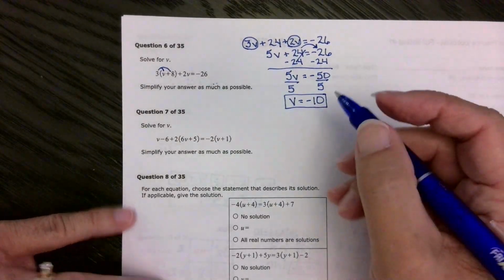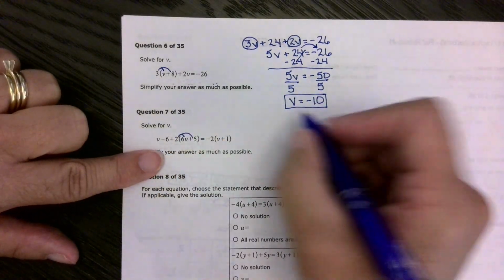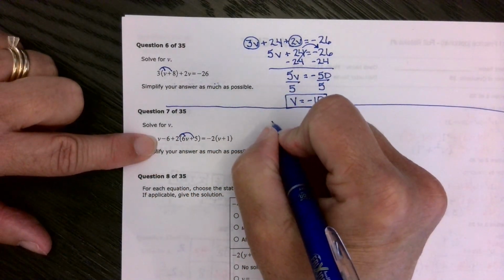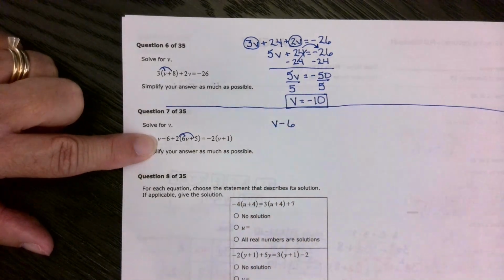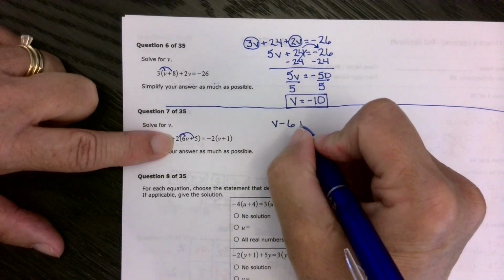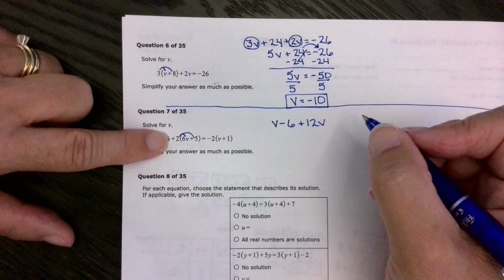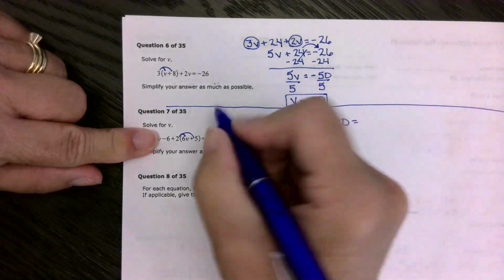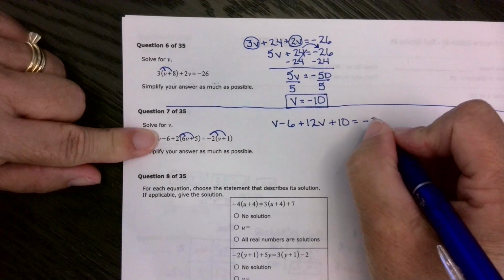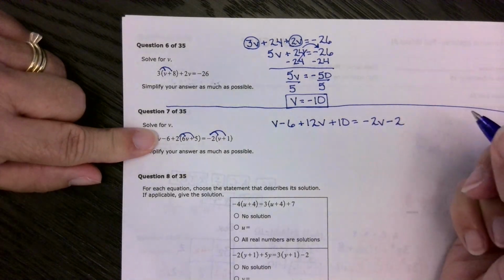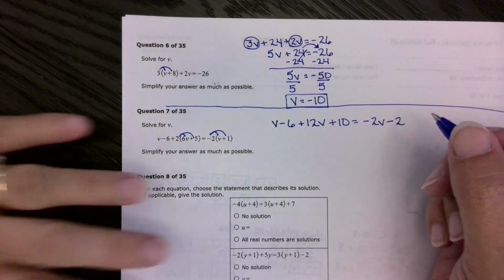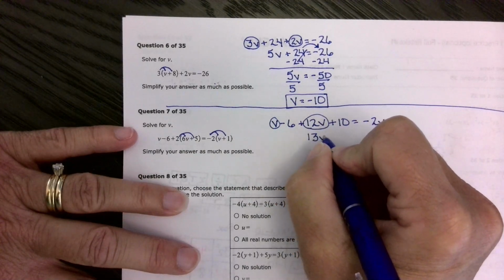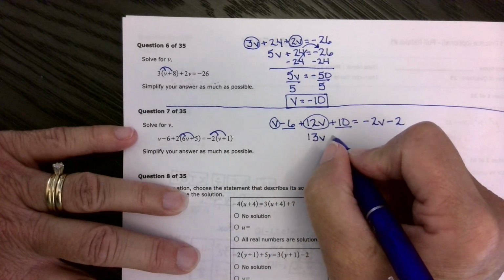Okay, right here, I'm going to distribute. Let me kind of separate these. I'm going to have v minus 6, plus 12v, because 2 times 6v is 12v, and 2 times 5 is 10, equals, I'm going to distribute this negative 2, I get negative 2v minus 2. Now I'm going to combine my like terms before I start moving anything. v and 12v gives me 13v. Negative 6 and positive 10 gives me a positive 4.